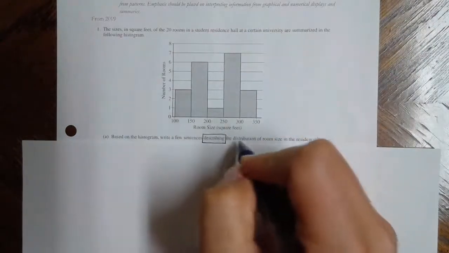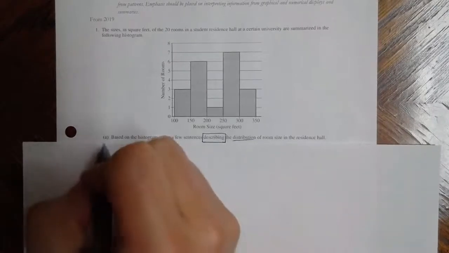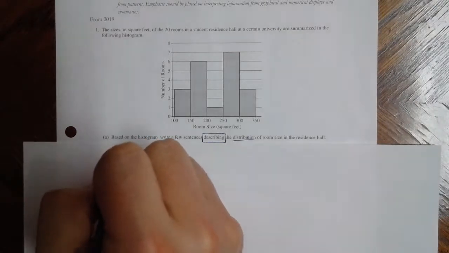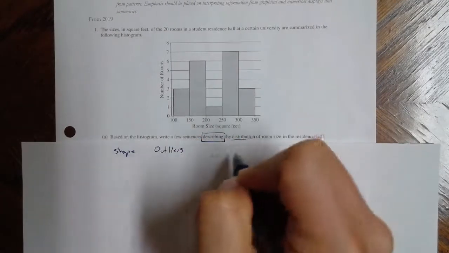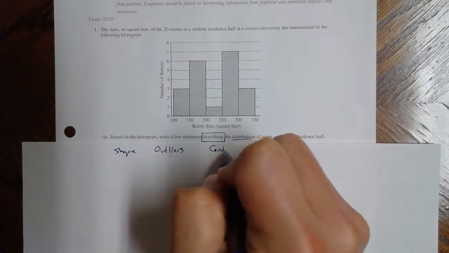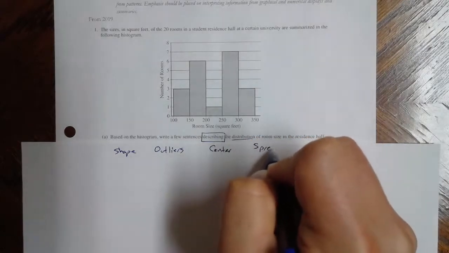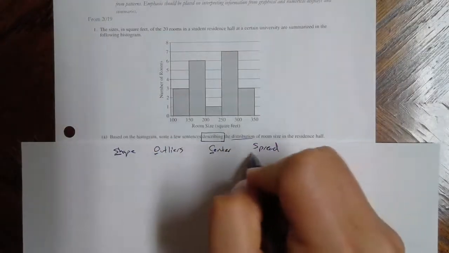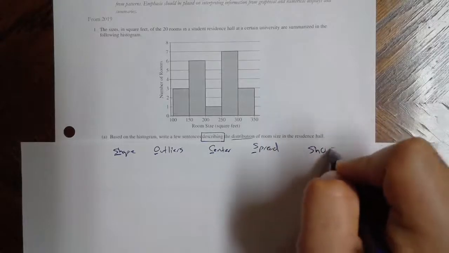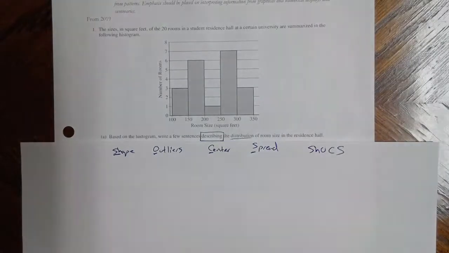And when we see this phrasing, describe the distribution, a lot of things come to mind for me. Basically, I want to write about the shape. I want to talk about outliers. I want to talk about center and spread. And this is where sometimes using a SHOCKS acronym comes in handy. So whenever we describe or even compare distributions, these are the four things that we want to mention.